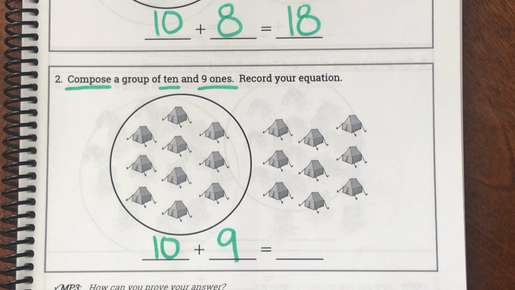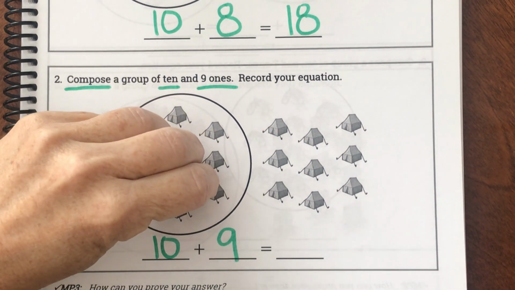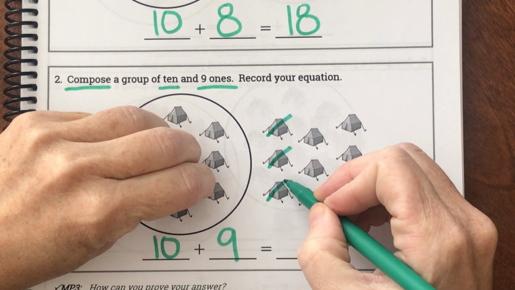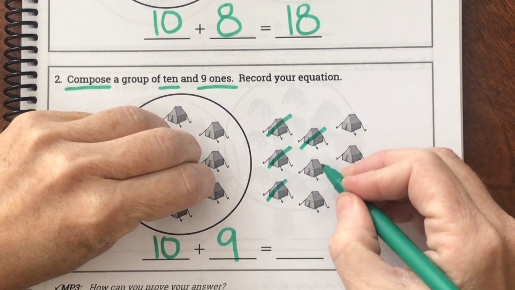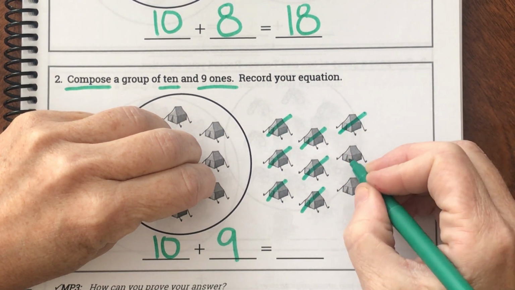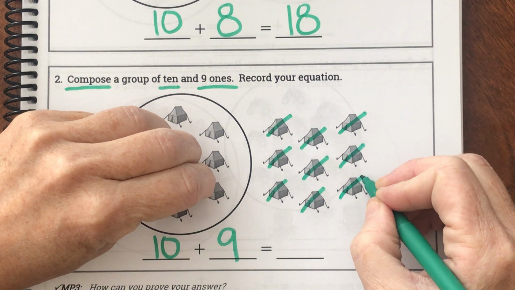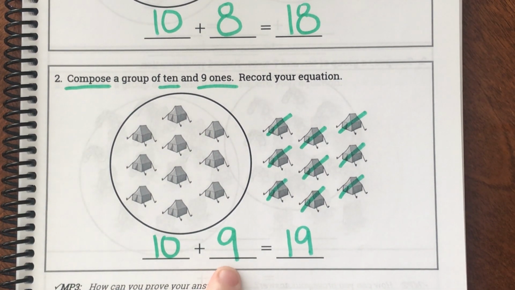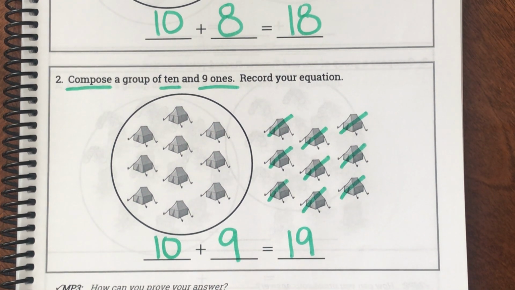Okay, so ready, friends? We're going to count on at 10. So we're going to say we have 10, 11, 12, 13, 14, 15, 16, 17, 18, 19. So 10 plus 9 equals 19. That's our equation.